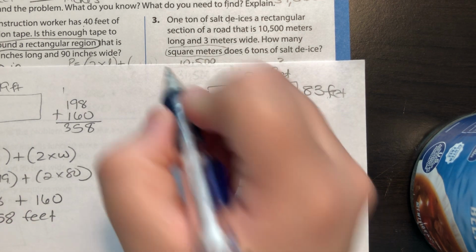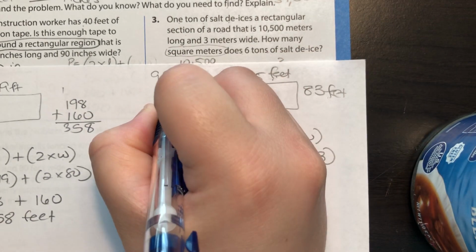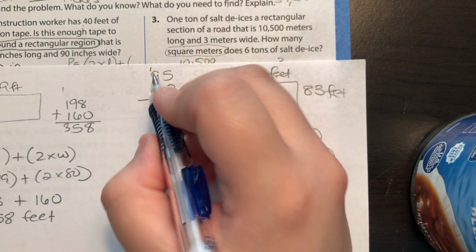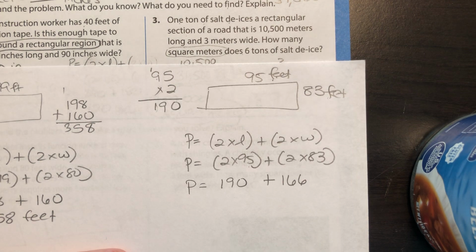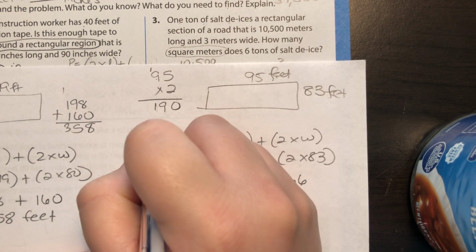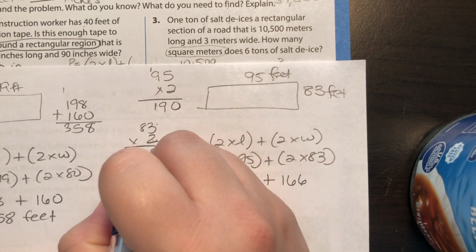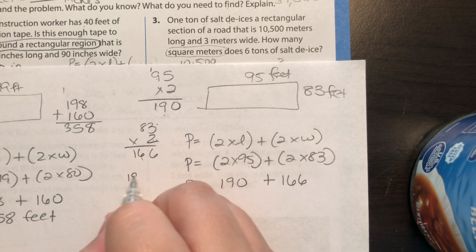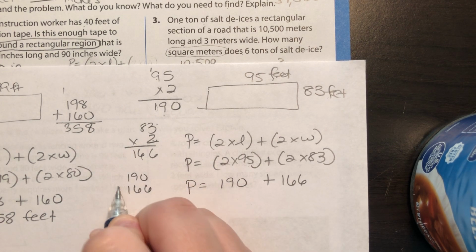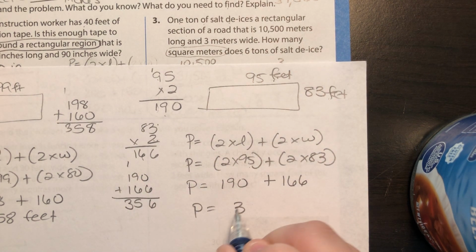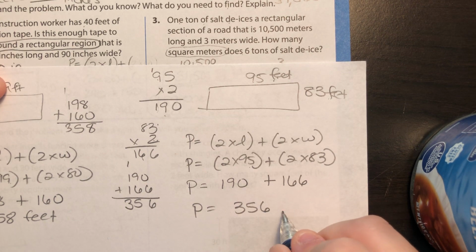In fact, I'll demonstrate it right now. 95 times 2: 10, carry 1, 2 times 9 is 18, plus 1 is 19, so there's 190. And 83 times 2: 2 times 3 is 6, 2 times 8 is 16. See, 166, 190. Now we add those two numbers up. We get 356. So that means the perimeter of this one is 356 feet.